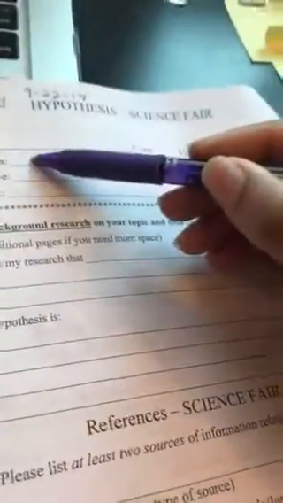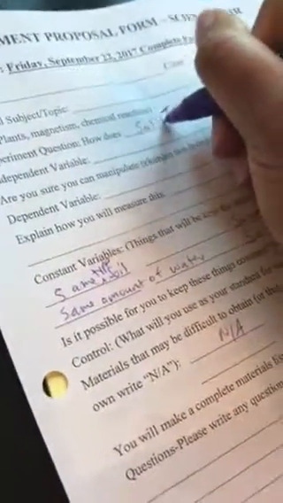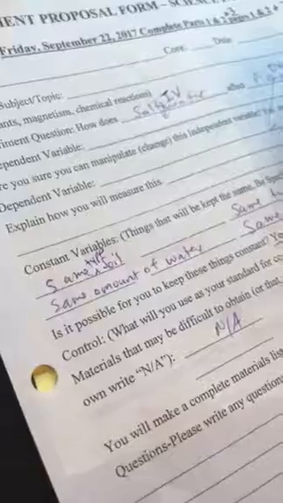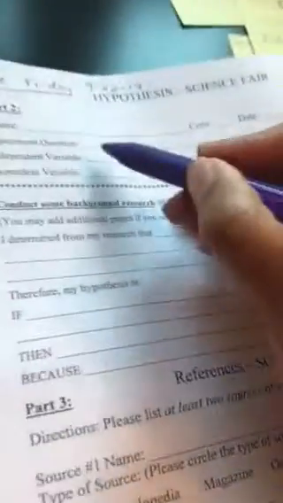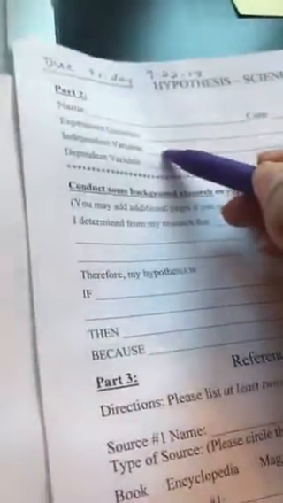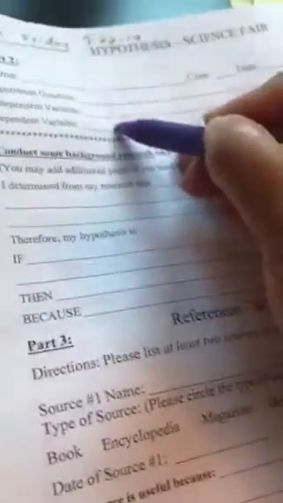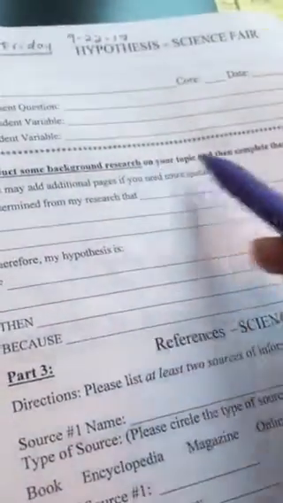Part 2, at the top, again, you're gonna write your name. You're gonna copy that experimental question from the front, which was here. The experimental question, how does salt water affect plant growth? You would copy that over to here. You would then write down your independent variable again, your dependent variable. It says conduct some background research on your topic.